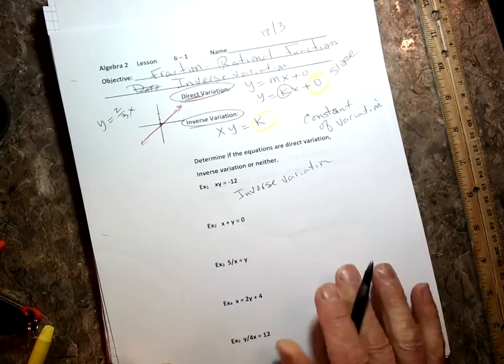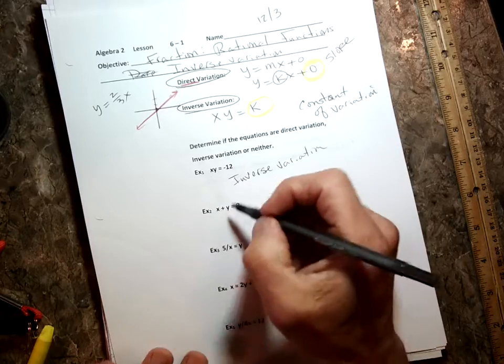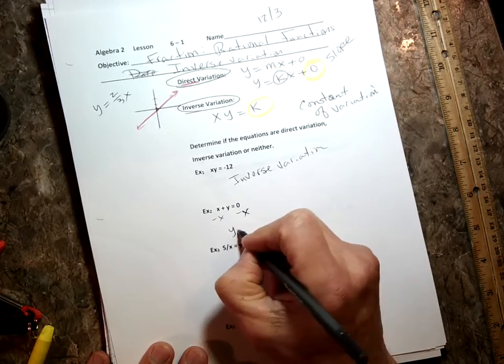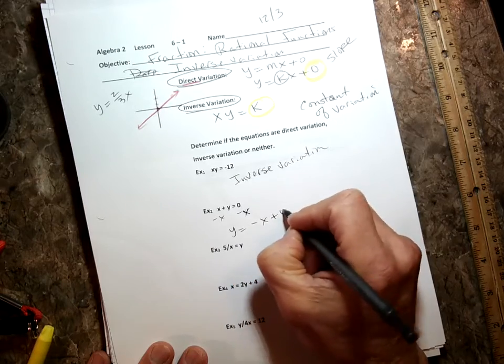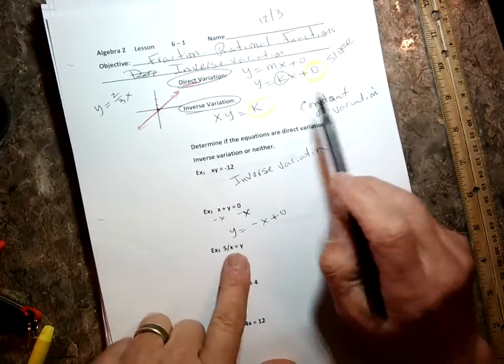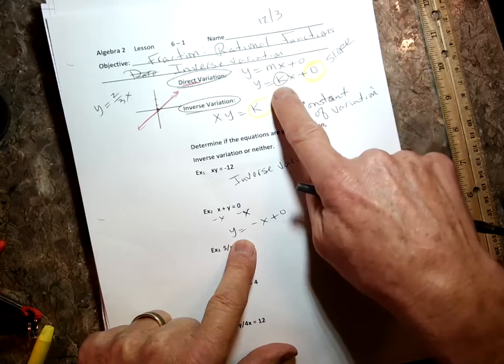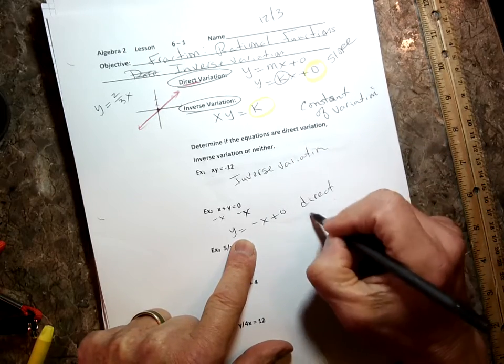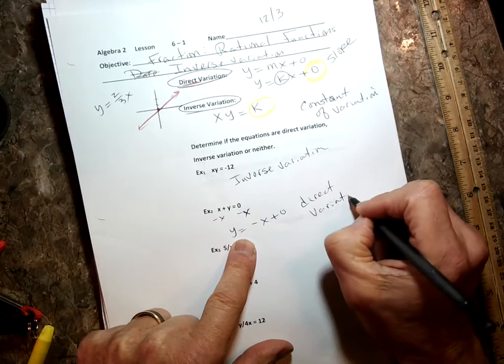X plus y equals 0. I don't know. Let's see if I can solve for y. Minus x, right? Just solve for y. Y equals a negative x plus 0. Well, that sure looks like a direct variation. Take a look at it. I have a slope of negative 1 plus 0, so that's a direct variation.